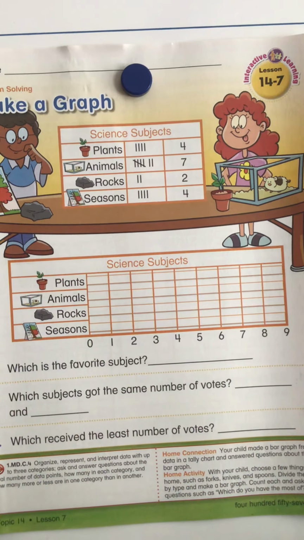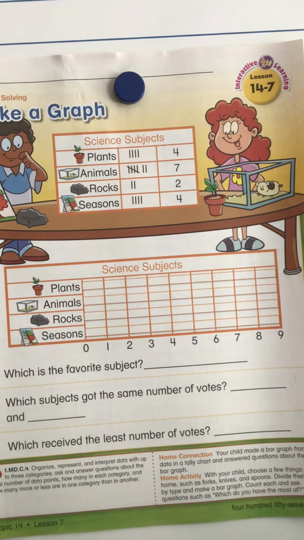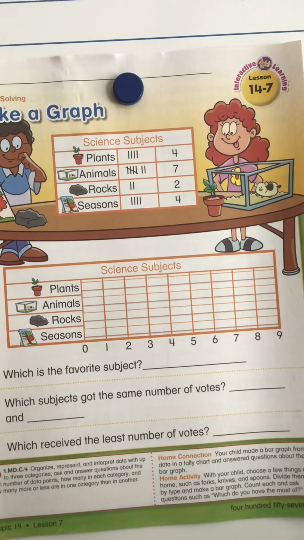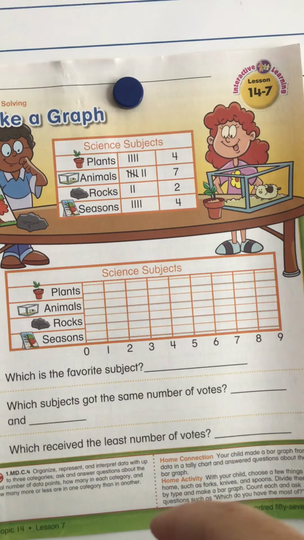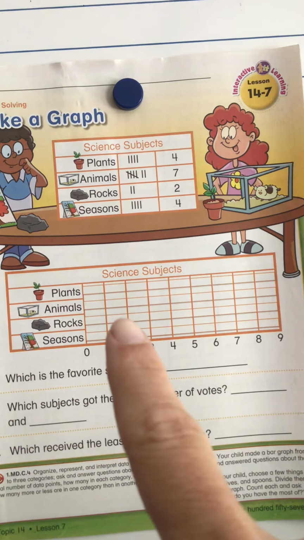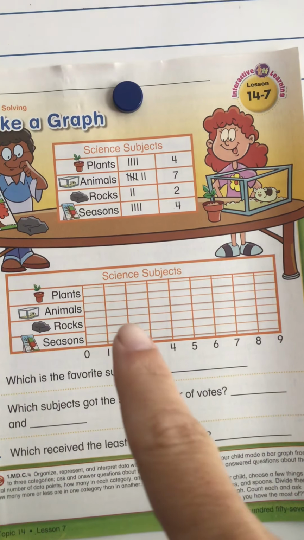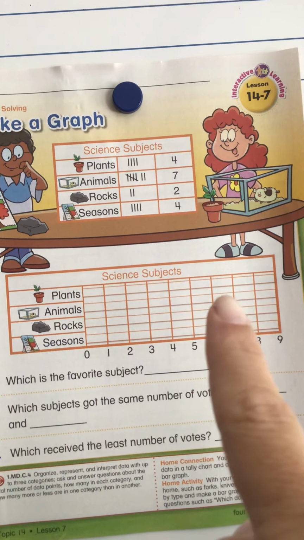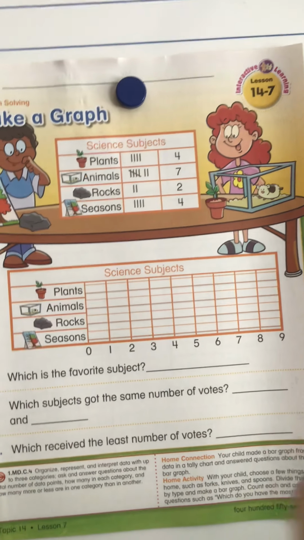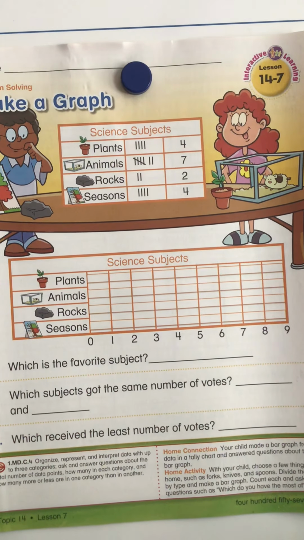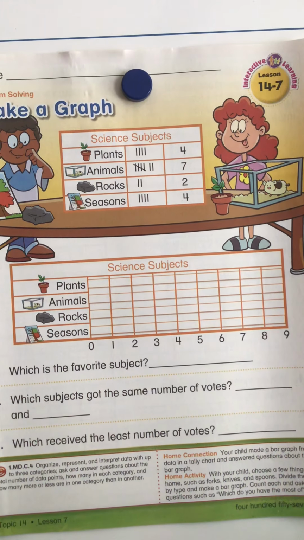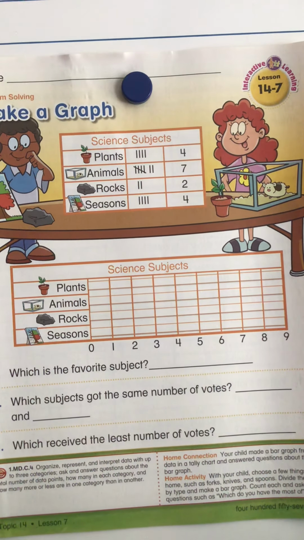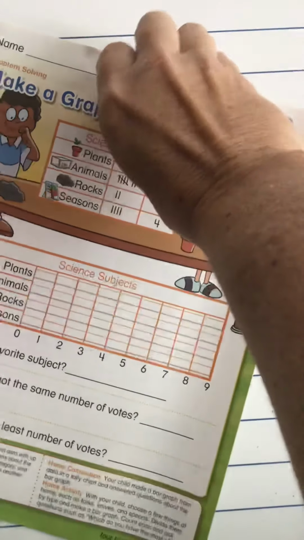Which received the least number of votes? For number 3, remember least means the smallest amount. So look on your graph, which line is the shortest or the smallest? We should be able to see that rocks went over to number 2, 1, 2, and that is shorter than any of the other lines. So let's write rocks on the line for number 3. When you're ready, go ahead and open up your math paper to the inside.